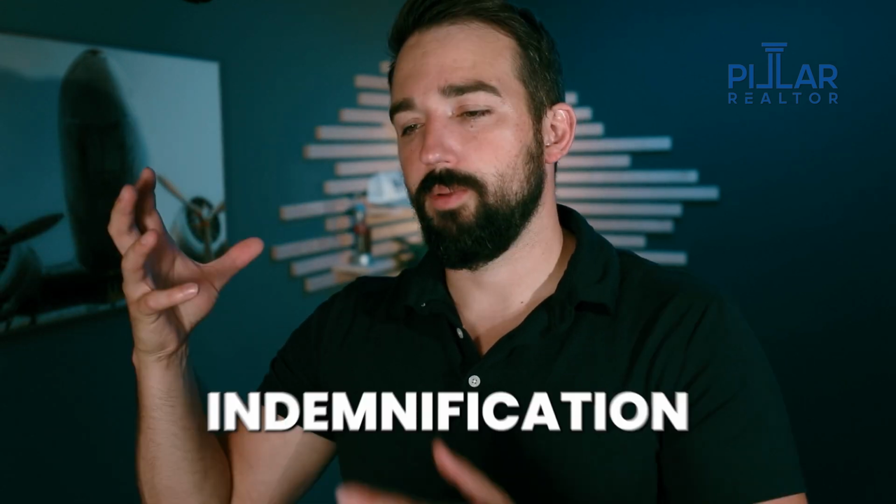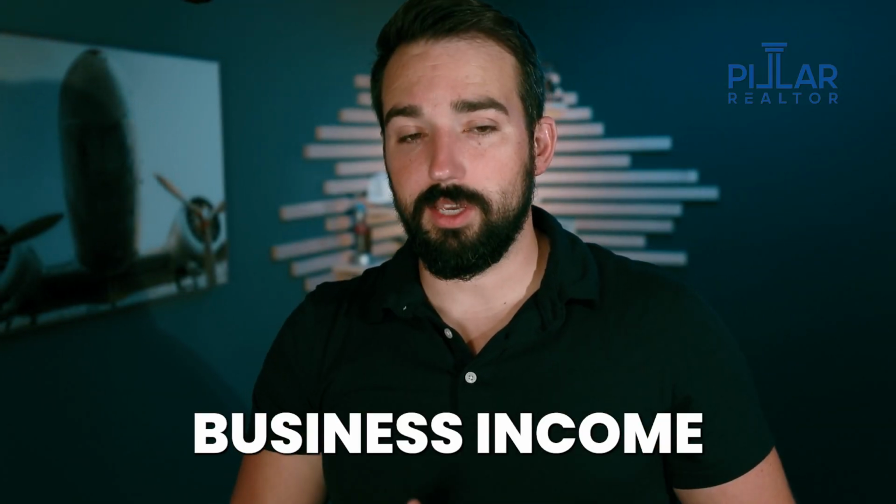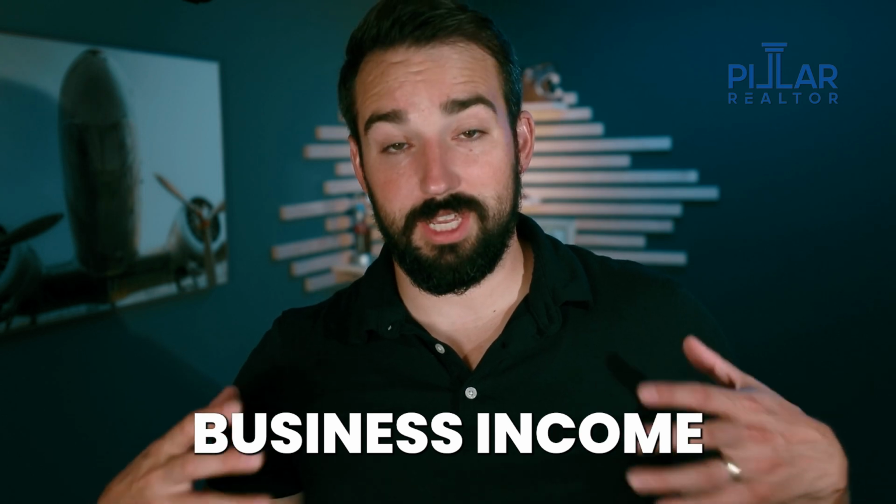When it comes to indemnity, that's really the purpose of insurance. You're not really supposed to make a profit off of an insurance claim, but the goal is to indemnify you, which means to bring you back to the position you were in before the loss occurred. When it comes to business income coverage, you want to make sure that you have enough coverage there.